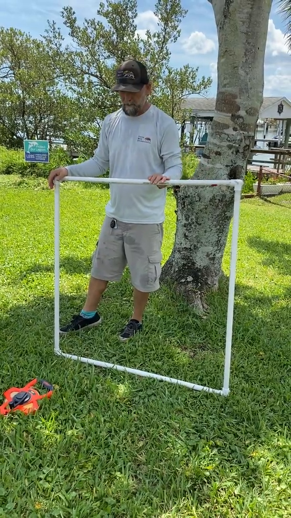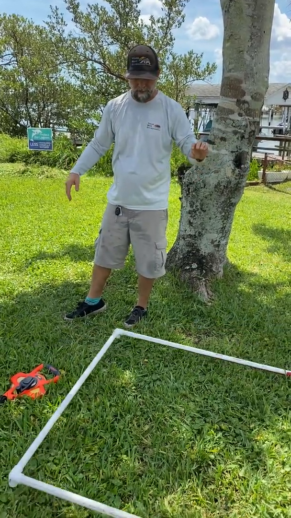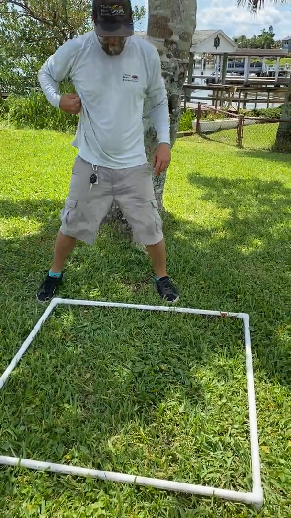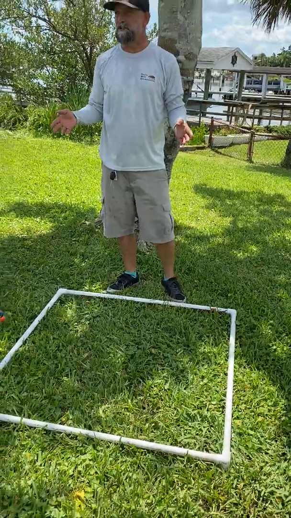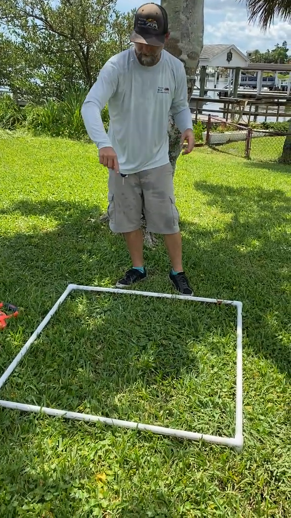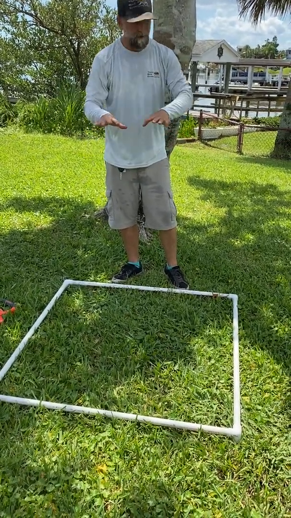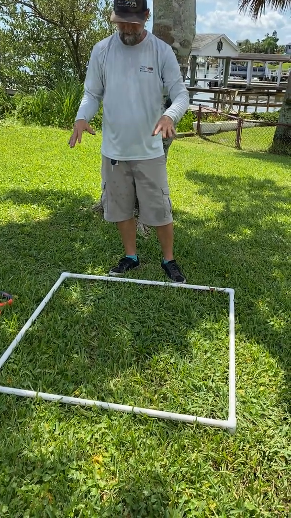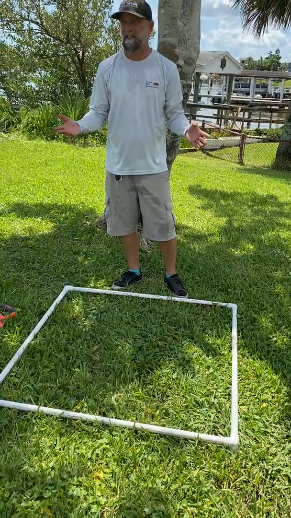Once you get to a spot, you lay down your quadrat, and then you pretend. Sometimes we actually have strings lined up back and forth, so there are 100 squares in here. That makes it really easy to figure out what we call percent cover.